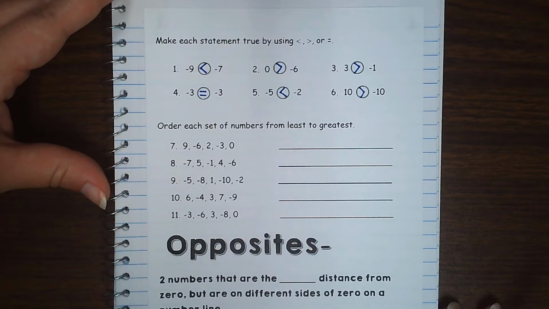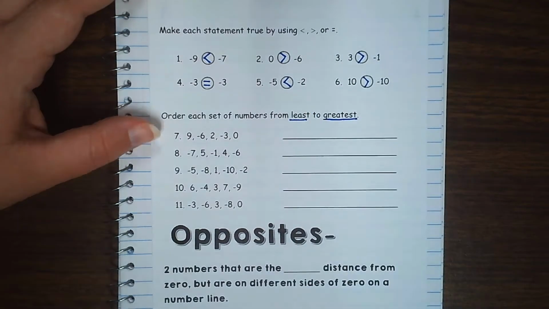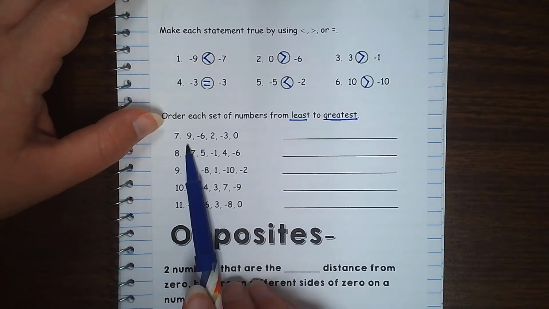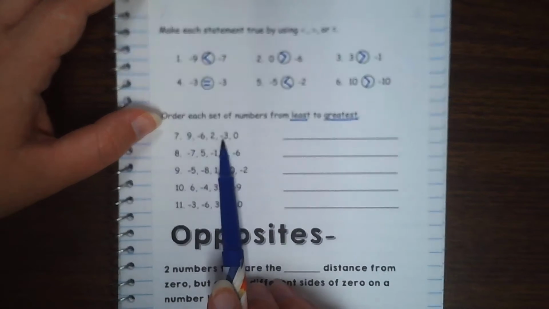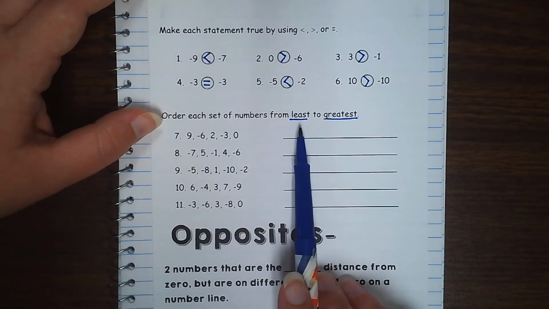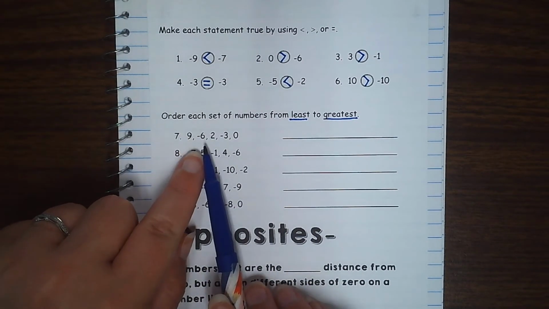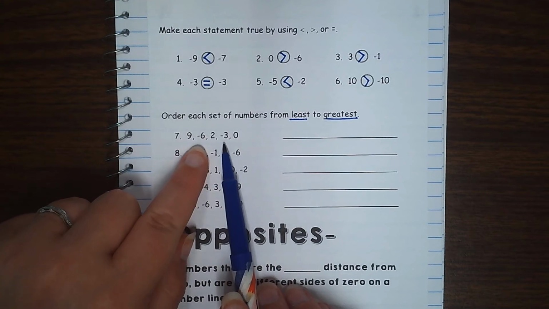Next, we are ordering each set of numbers from least to greatest. Okay, least to greatest. So we have 9, negative 6, 2, negative 3, and 0. When we're thinking about our least numbers, we want to start out with our negative numbers. So we have negative 6 and negative 3.